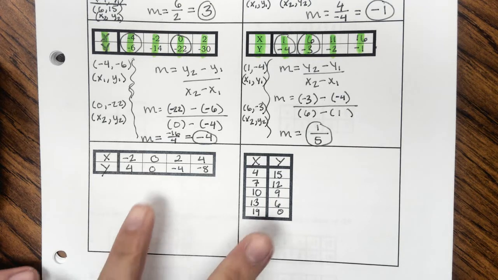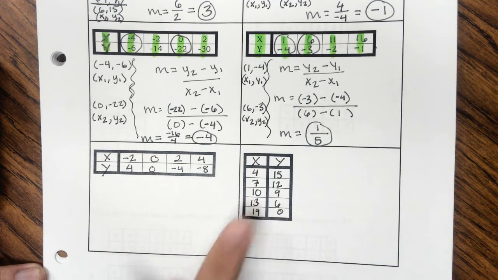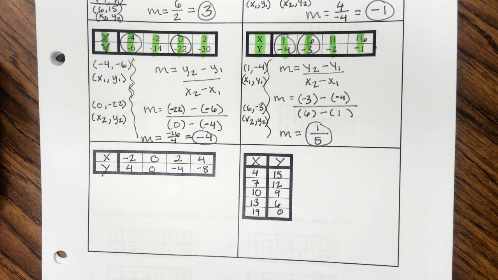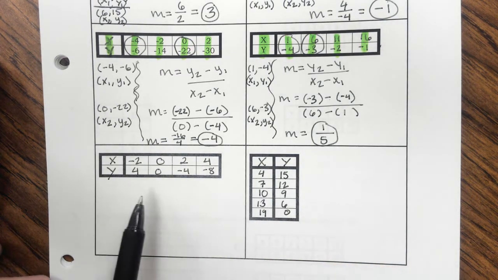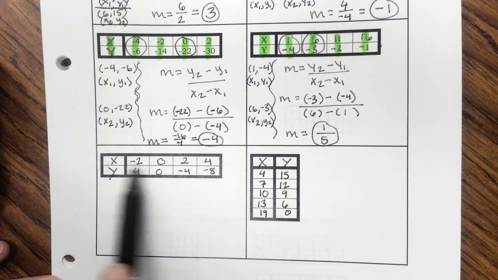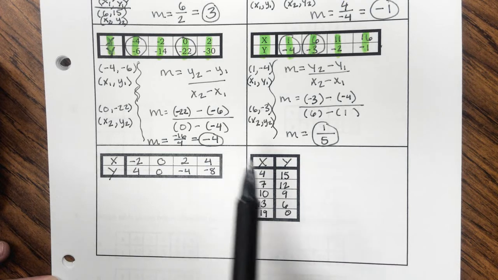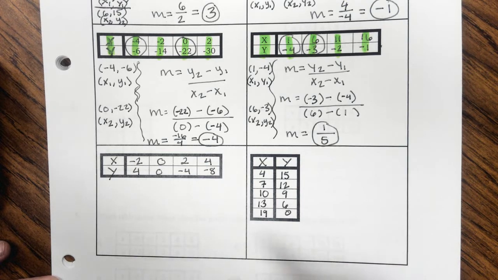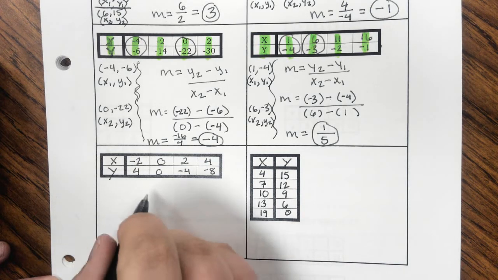Just a friendly reminder, you're going to have tables that look like this on your assignment. We were just practicing taking notes and filling out the tables on our own. So I want to find the slope for the line that's represented in this table. I do not have a graph, so I must use the slope formula.